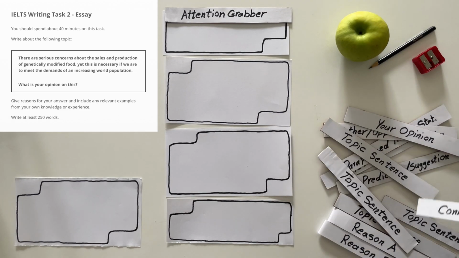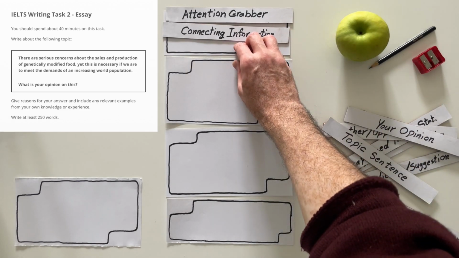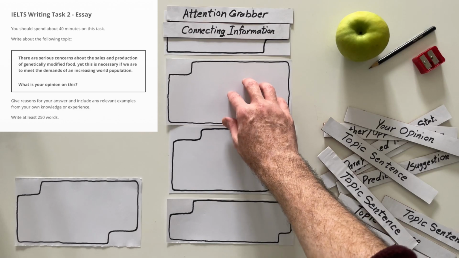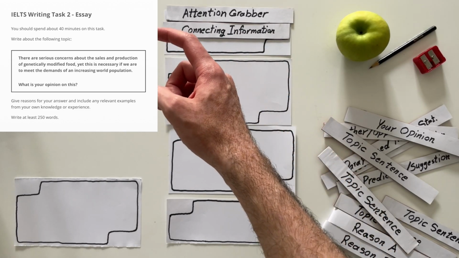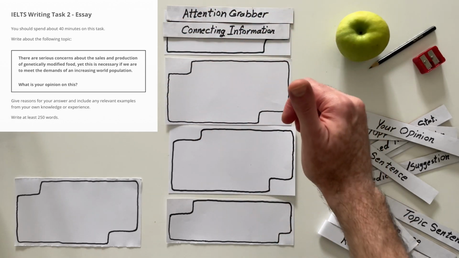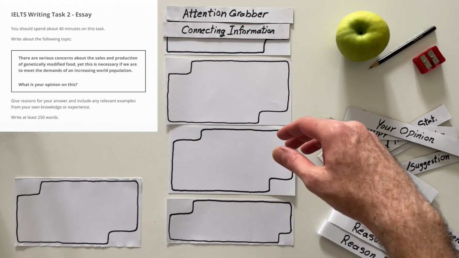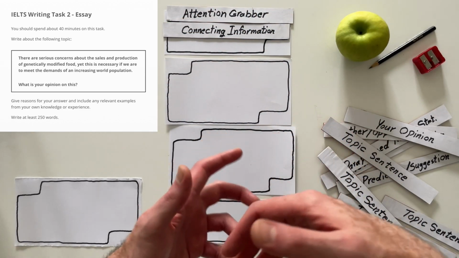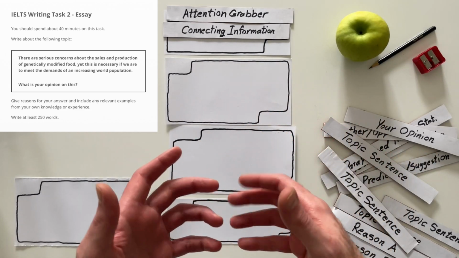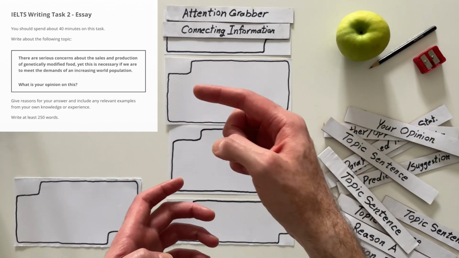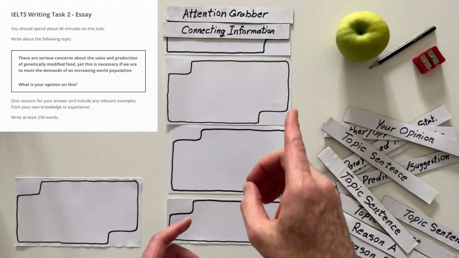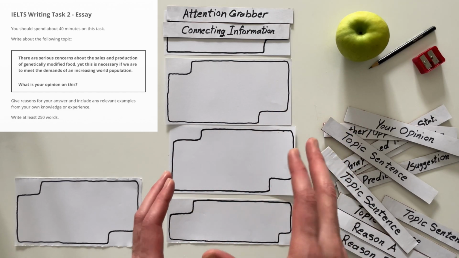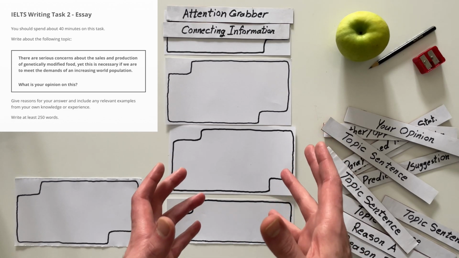So here we are. We add some connecting info. Now, what connecting info means, you need to connect the rubric with what you think. So it's not very formal or polite that you see the rubric and say, yes, GMOs are bad, I knew it, I told you. That is not an academic approach.